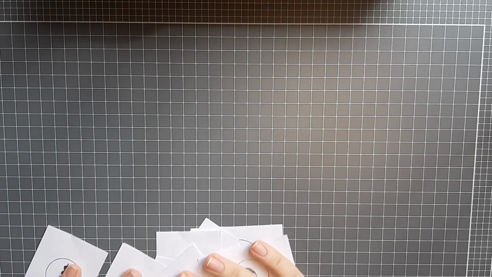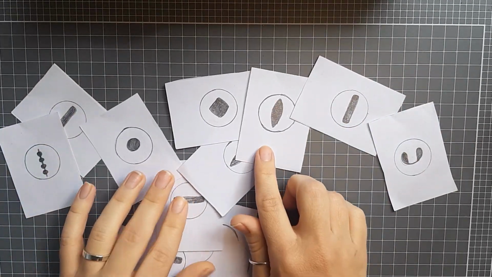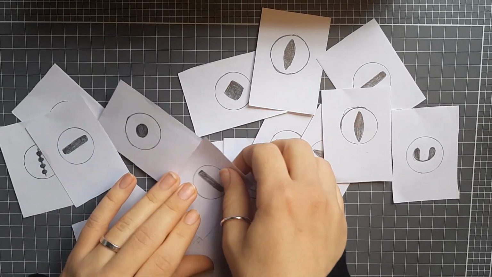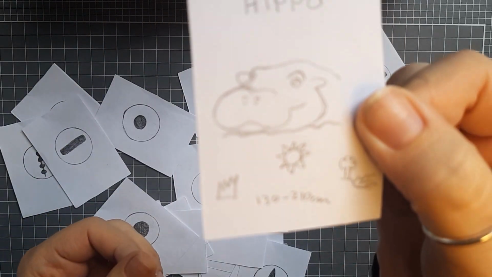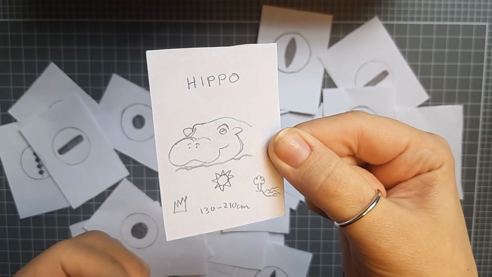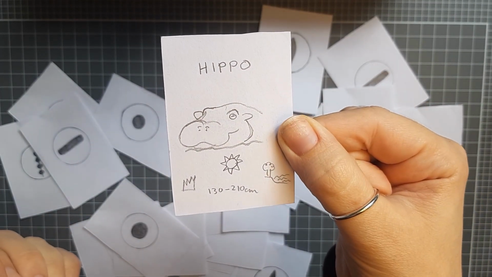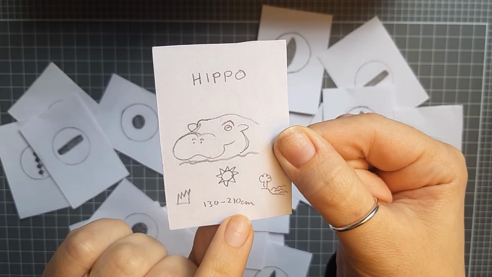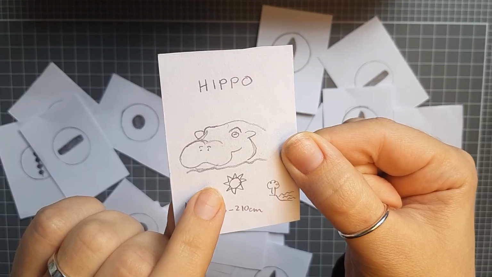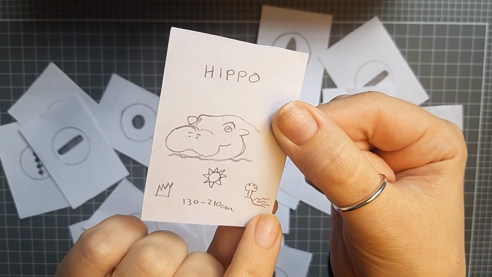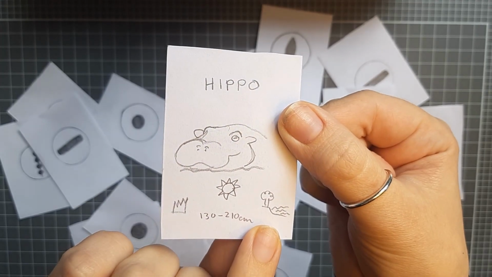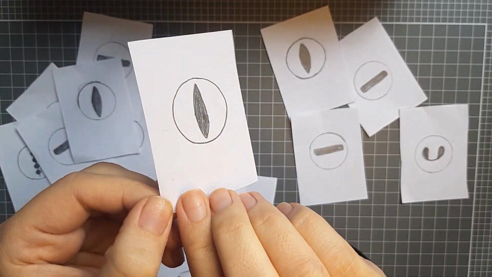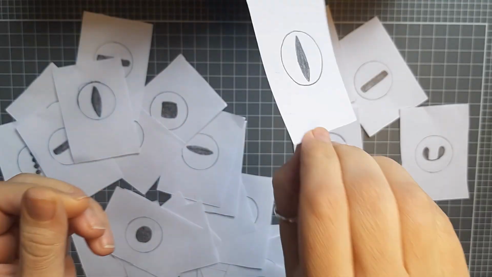So I have made these cards. They're all the pupils of different animals. For example, this one is a hippo. And I've put all the different information here that might be related to pupil shape, whether it's a herbivore or carnivore, how tall it is, whether it lives in the day or the night, and whether it lives on land or in water. This one is a horse. See? And this one? A crocodile.